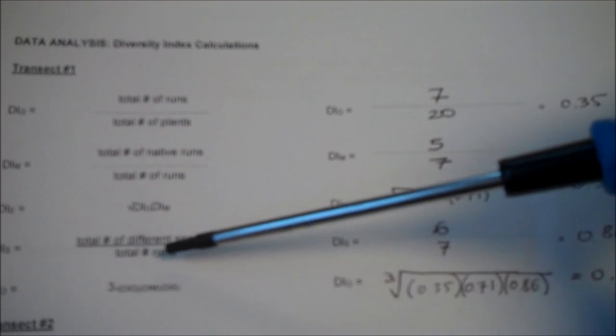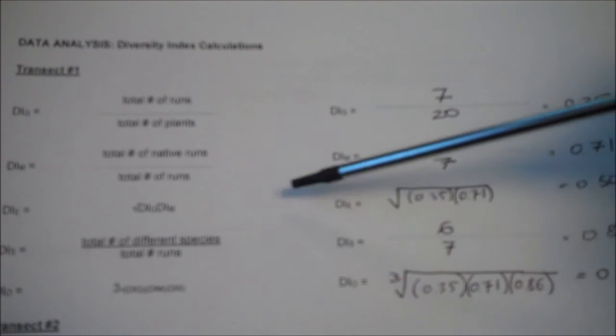The Species Diversity Index is just a pure measurement of how many different types of plants are present within the various runs of the ecosystem. We found that there were 6 different species of plants: goldenrod, arrowleaf, Canadian thistle, purple loosestrife, sedge, and cattail. 6 different species amongst the 7 runs. As you can see, that gives us a pretty high value for our Species Diversity Index of 0.86, because for relatively few runs, we have a lot of different types of plants within those runs.